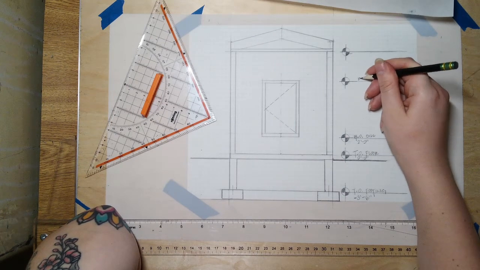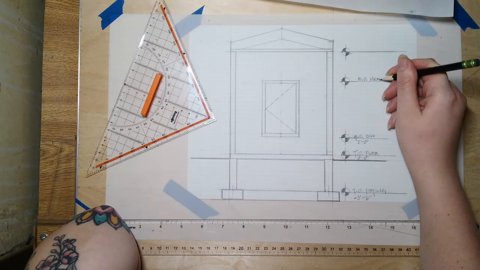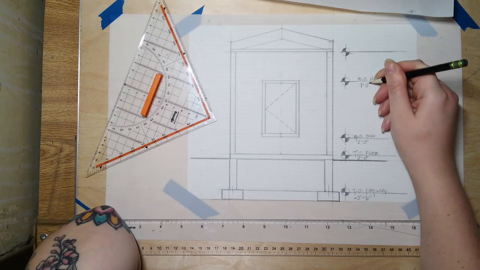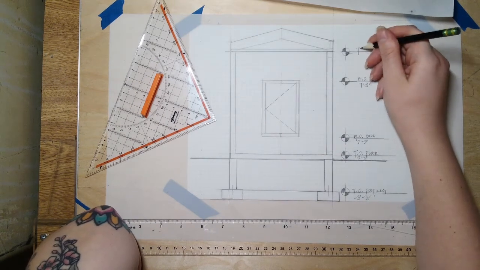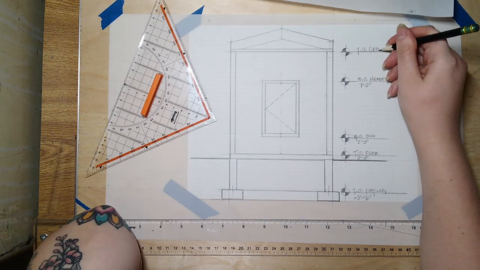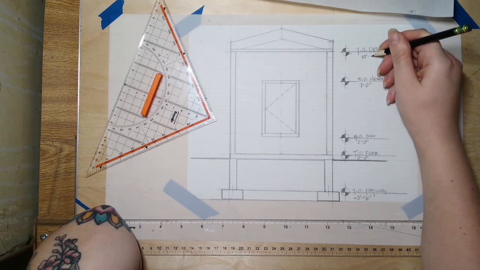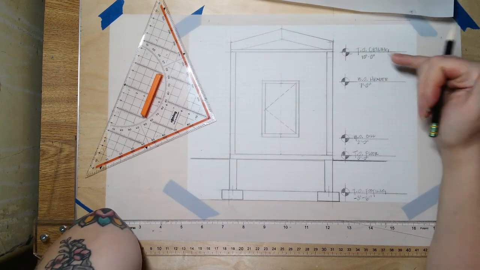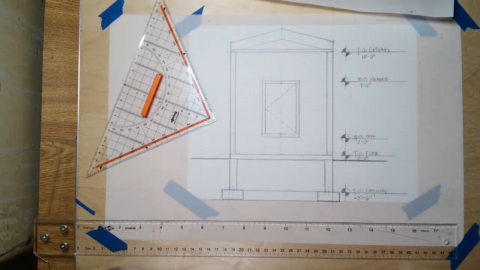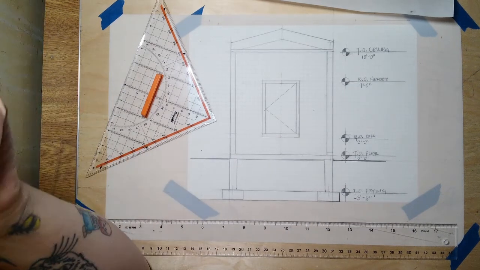Our bottom of header, which is at 7 feet. And then our top of our ceiling, which we have at 10 feet. And remember, you always want to make sure that you put those inches in there too, just to help make sure that there's no confusion about the measurement. If there's 0 inches, you still just put 0 inches.